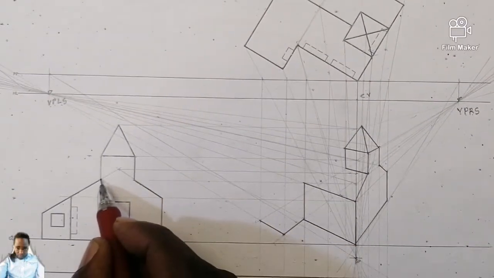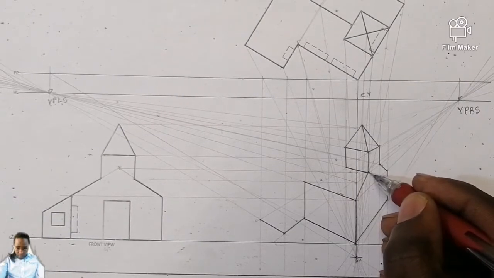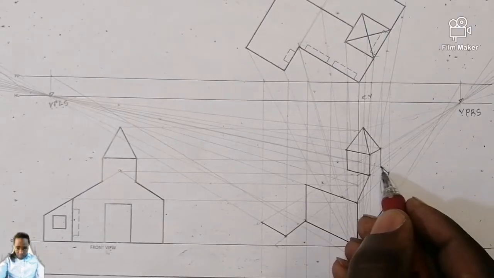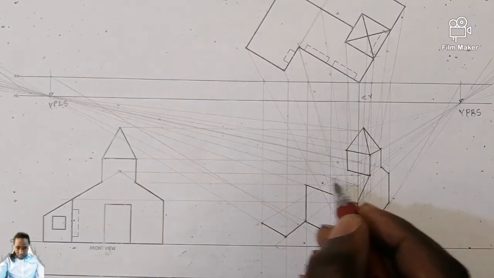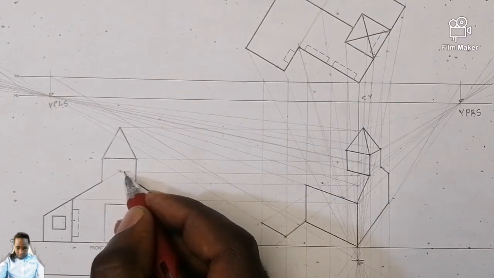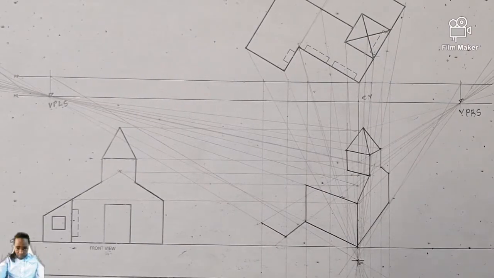If I'm moving from here till there on my front view, in my solution it's as if moving from here till there. If I want to move from here till there, it's as if moving from here till there. Remember, this line is which one? This line. Trace it. You see that you are still on the right track. Yeah? You understand? I hope you are understanding.